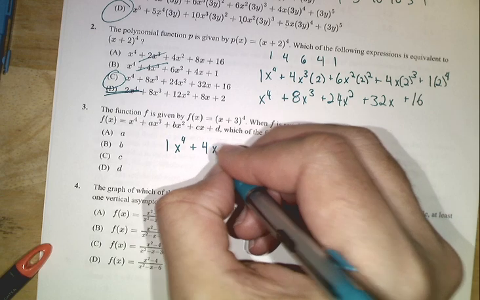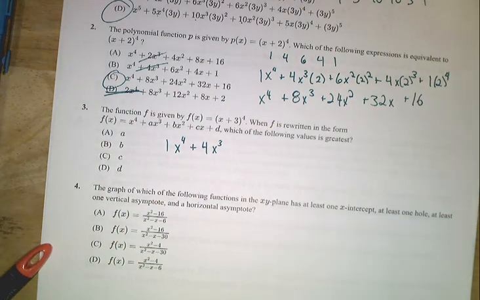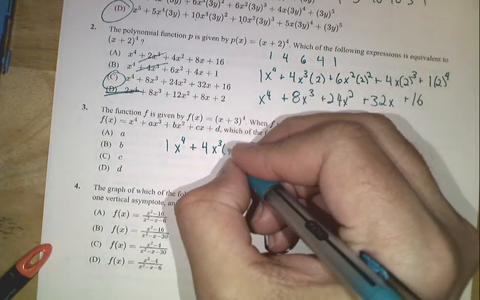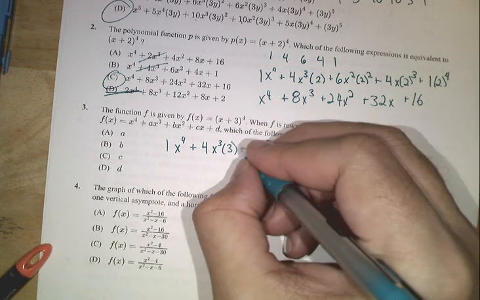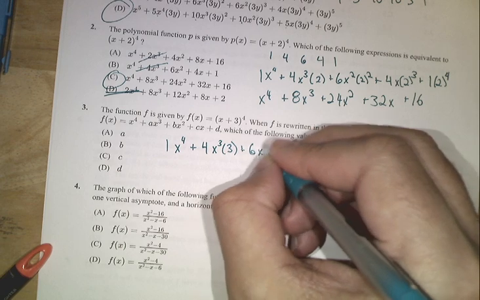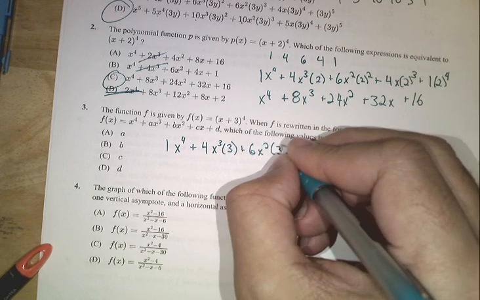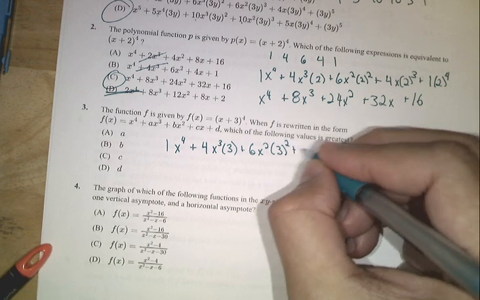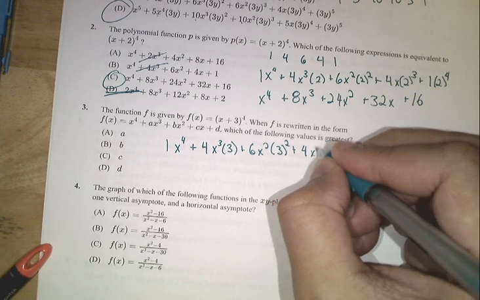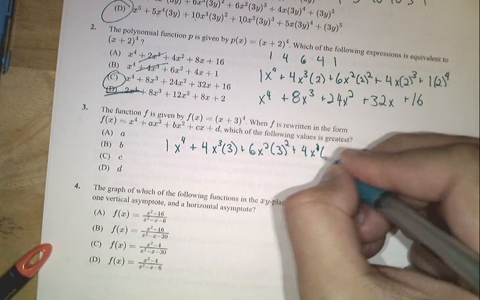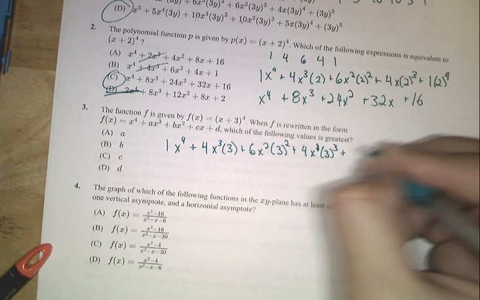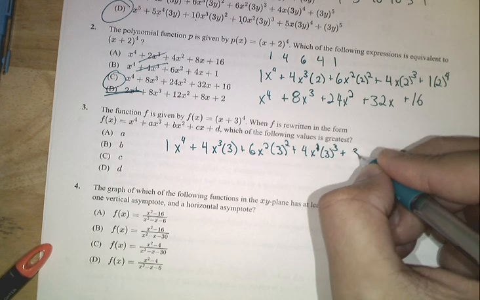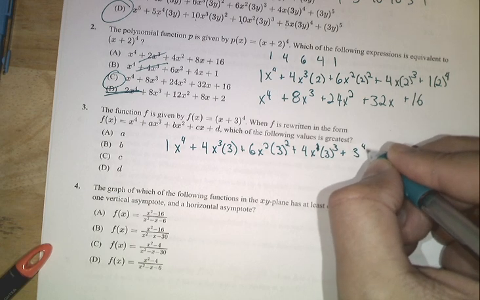So this would be 4x to the third times 3, plus 6x squared times 3 squared, plus 4x to the first times 3 to the third, plus 1 times 3 to the fourth.